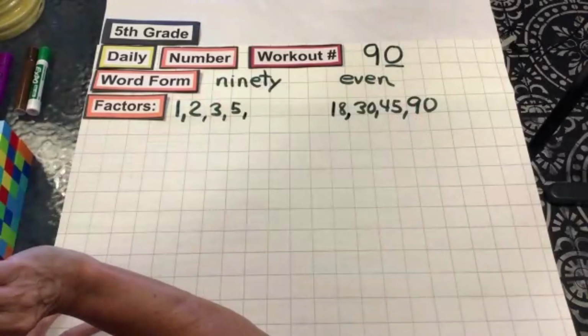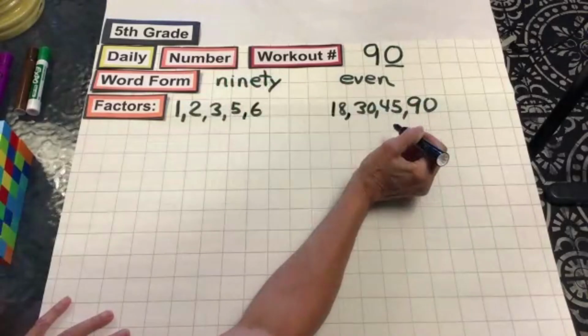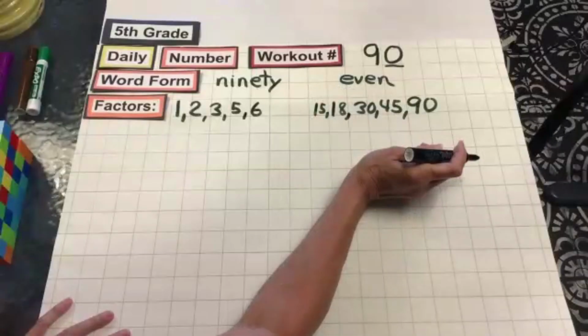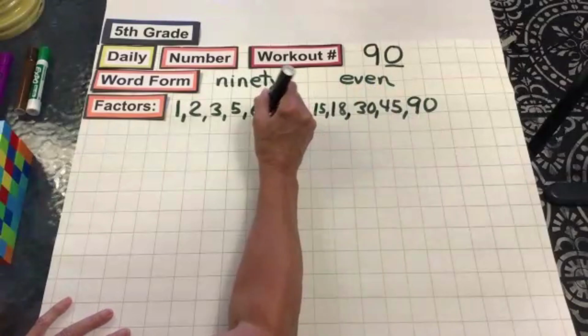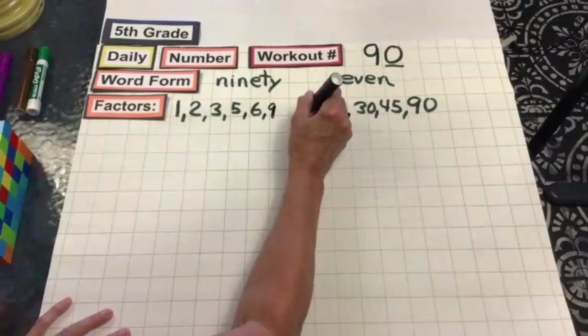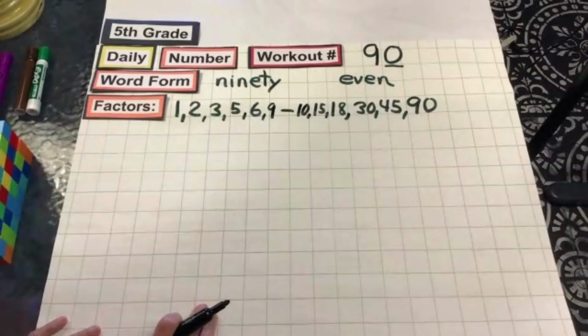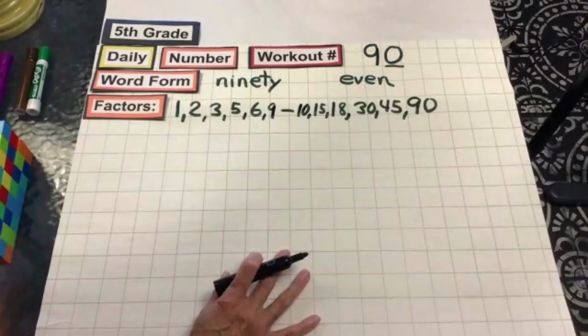6 does not go into 90. Maybe it does. Yes, 6 goes in 15 times. 7 does not go in. 8 does not go in. 9 goes in 10 times. And then there's nothing left in between there. So, wow, we've got 6 factor pairs for the number 90. We're in for the long haul again.